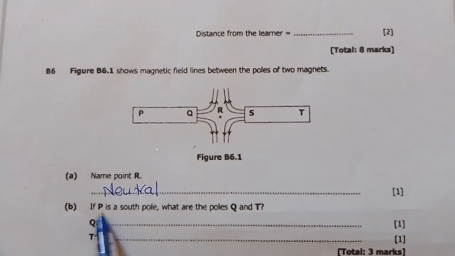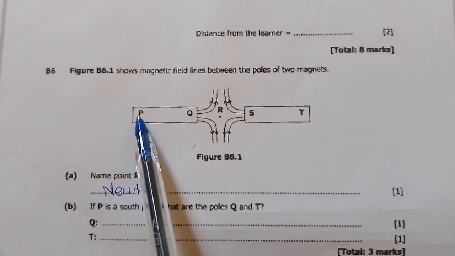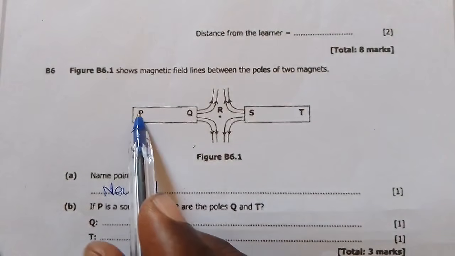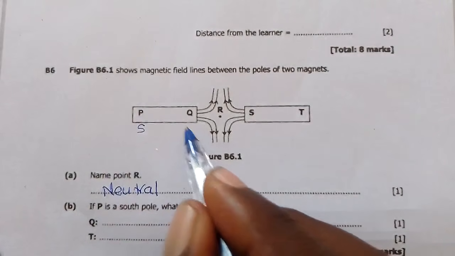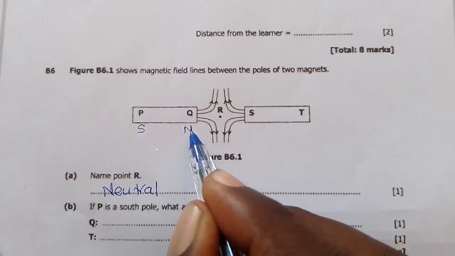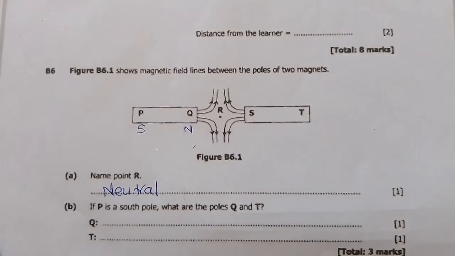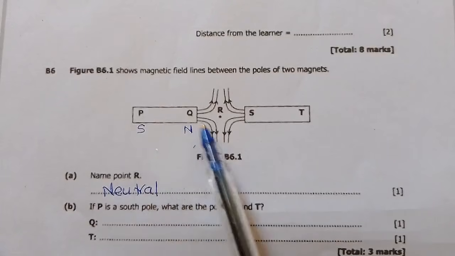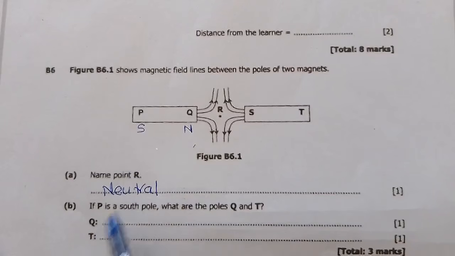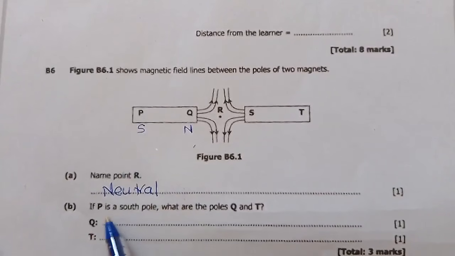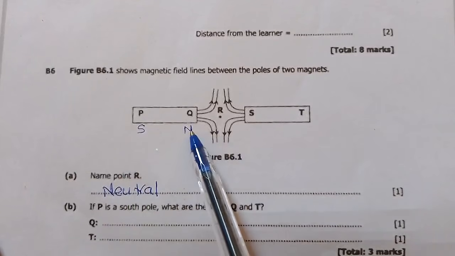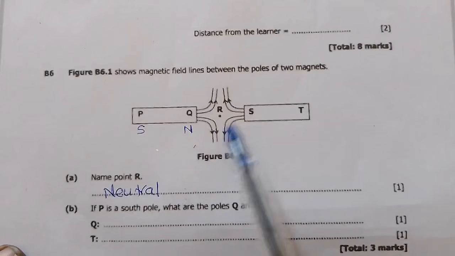Then they're saying if P is a south pole. So if P here is the south pole, then definitely this one will be a north pole, since there is repulsion here.